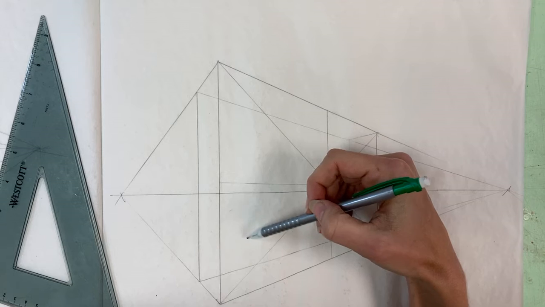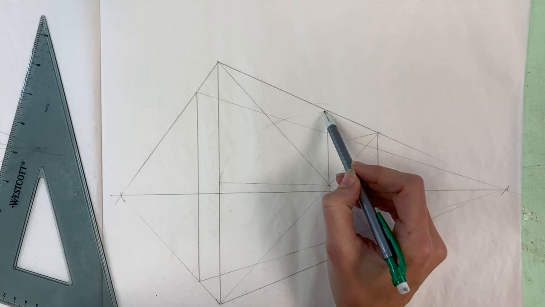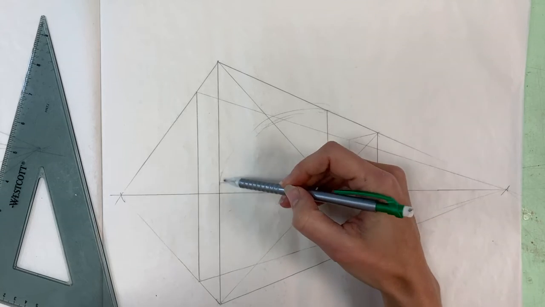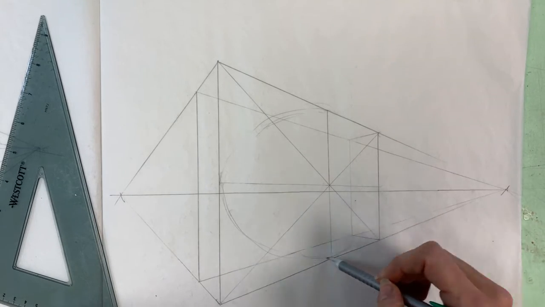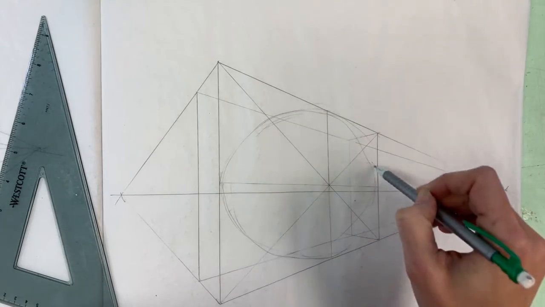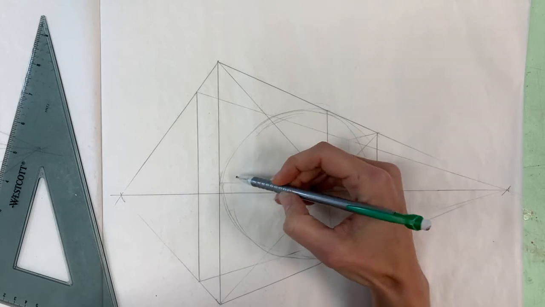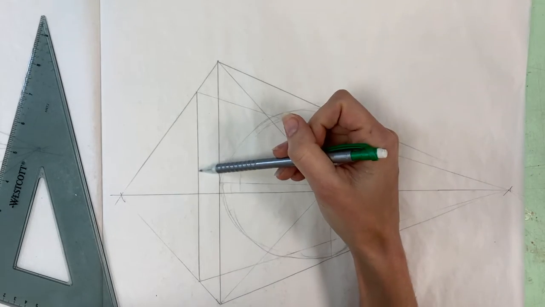I want to make this a circle, and so I think it's always helpful to draw those guidelines for an ellipse. And I also want to give it a thickness, so maybe it's going to be this thick. I already know how thick it's going to be on this side.